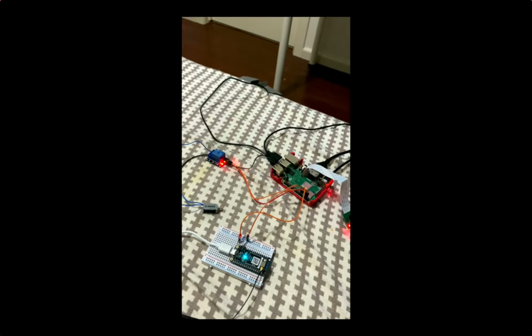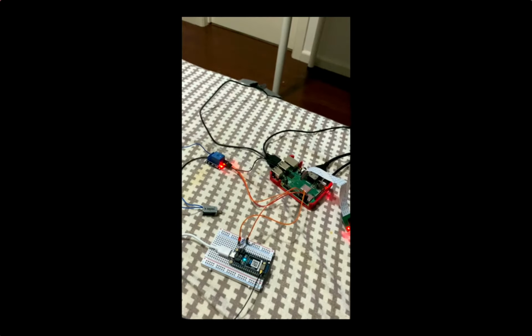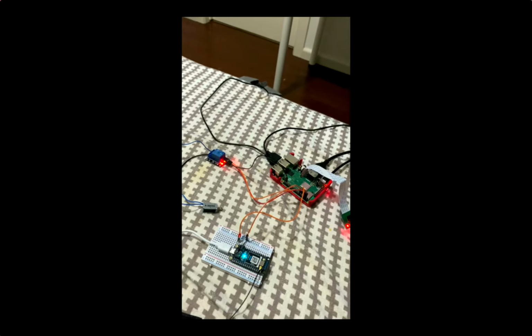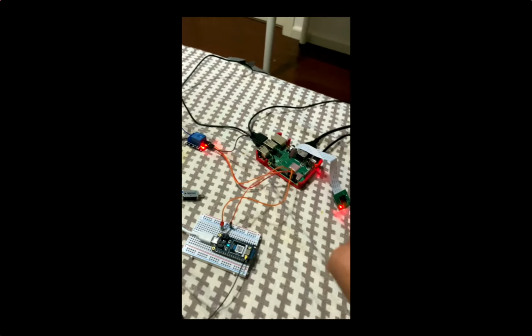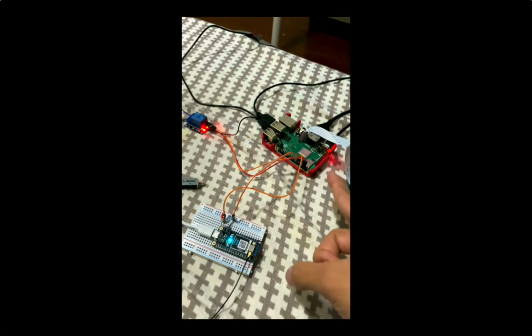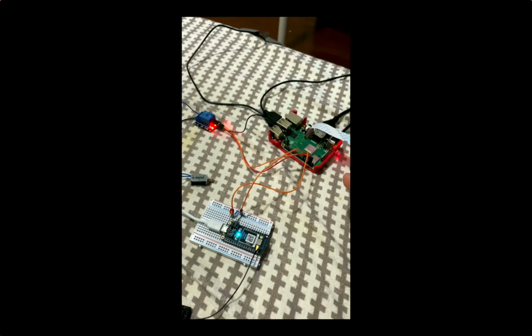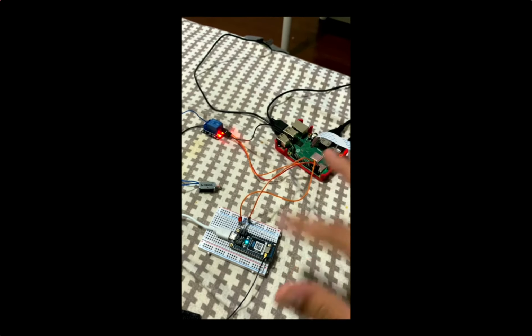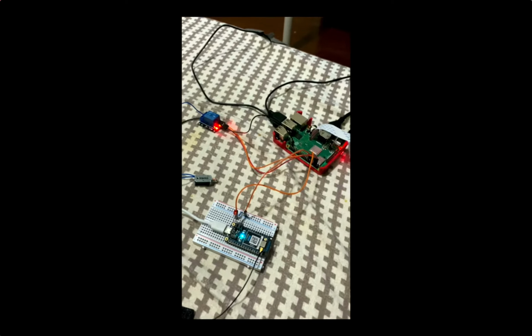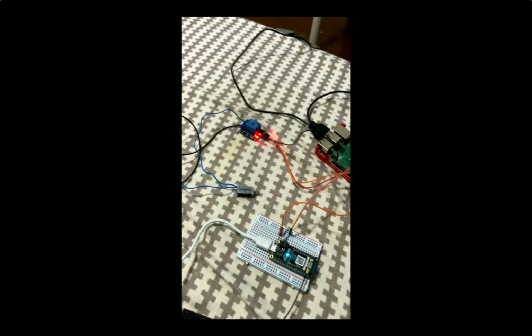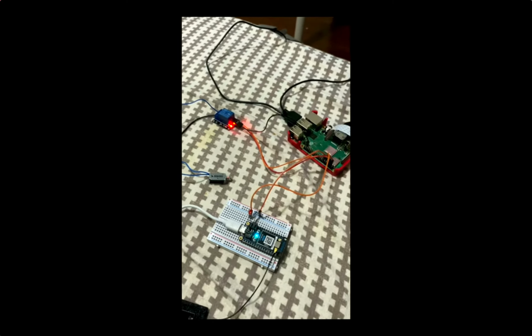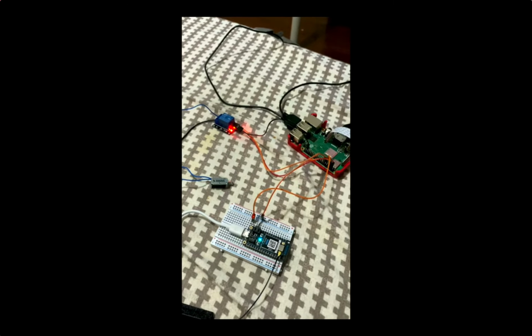I have used C++ to program the Argon particle, and Python to program the Raspberry Pi, and both devices interact with each other via the web. So that's pretty much it. Unlocks the door and locks it back.